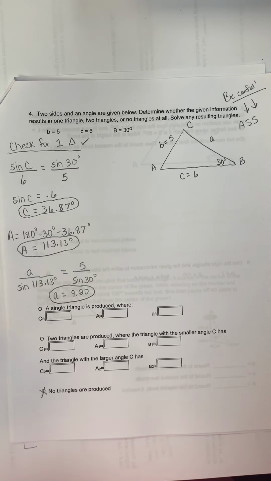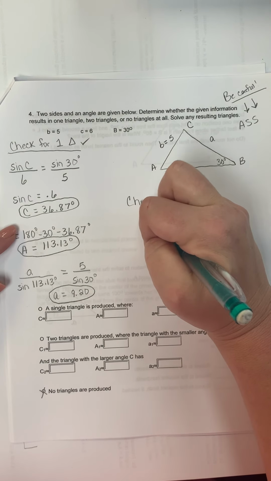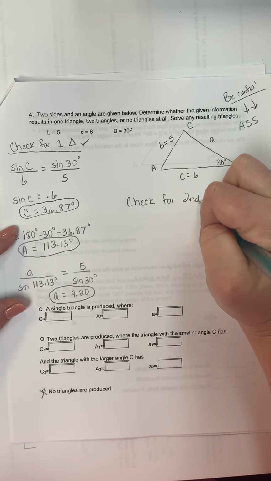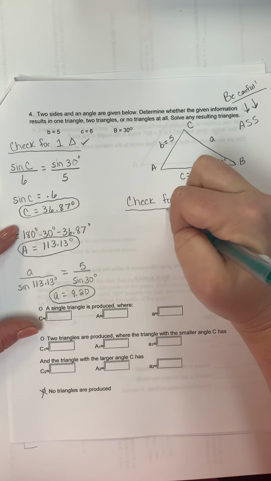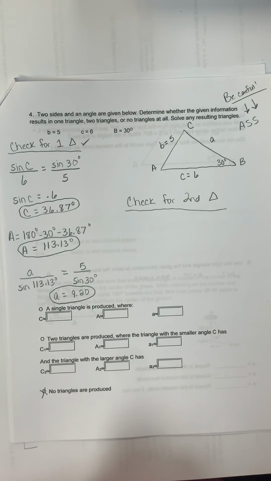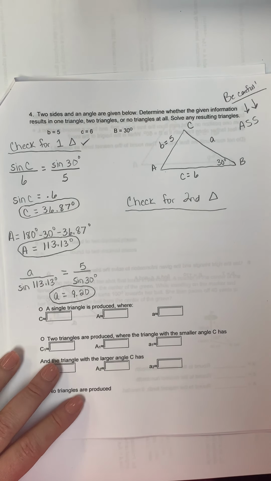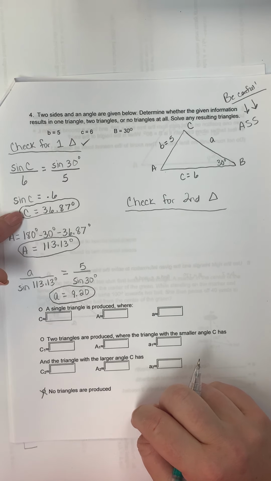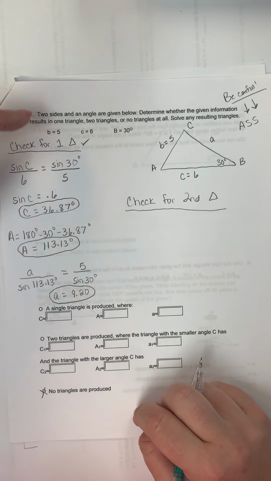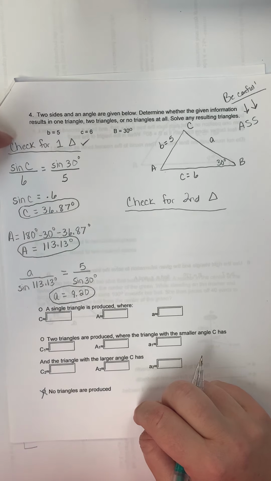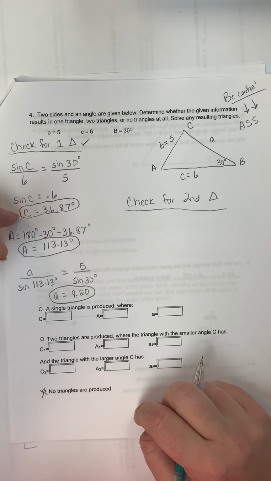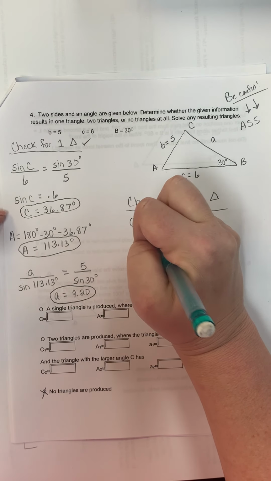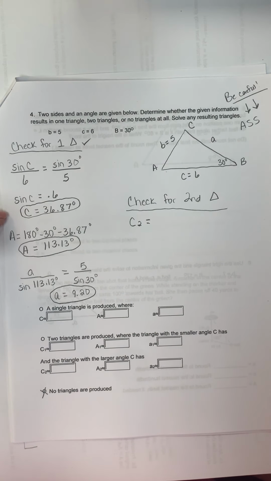Now we have to check and see, do we have a second triangle? Here we go. We're going to check for a second triangle. First thing we're going to do is check for a second angle C. We're going to follow the order that we did for the first triangle. So we found a C for the first triangle. I'm going to check for a C2, to see if there's a C2.